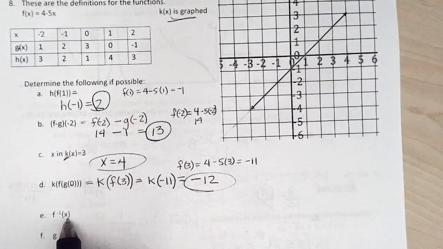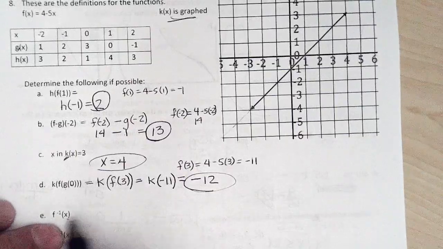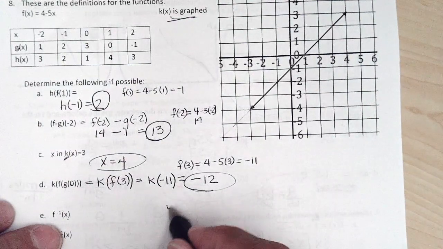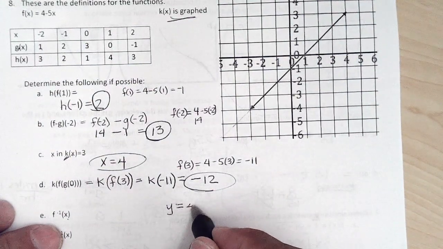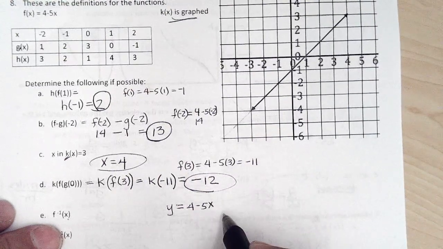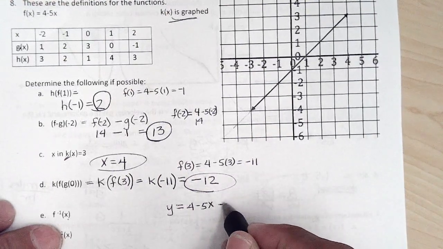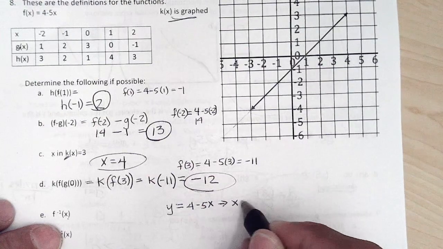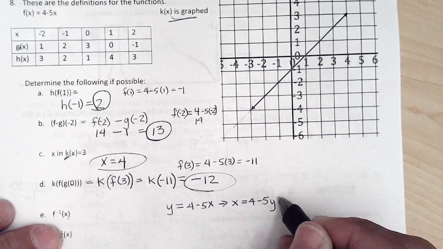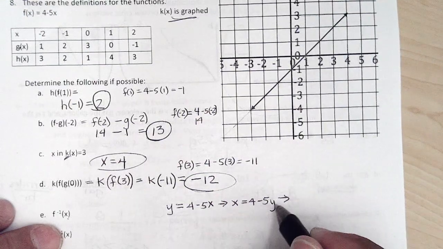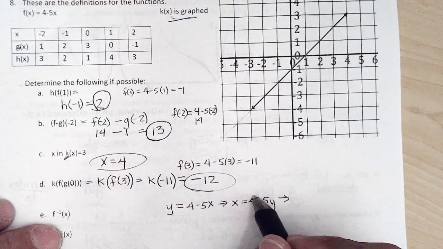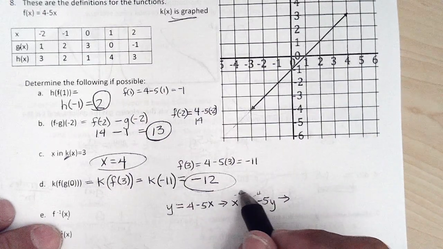Now we have to do f inverse. That's where we replace the f with y. Swap the y and x. So it becomes x equals 4 minus 5y. And then solve for y, and y will be the inverse function. So we subtract 4 from both sides.